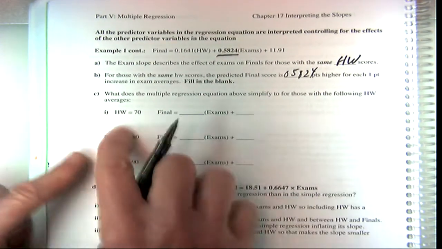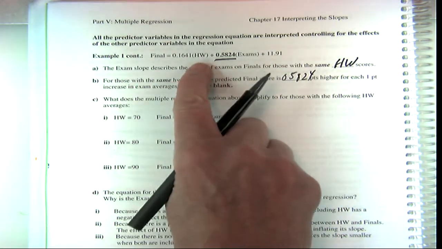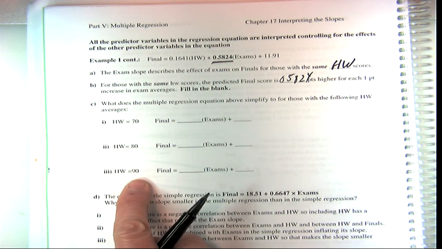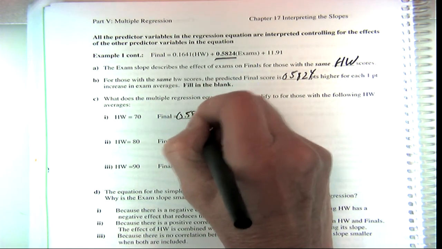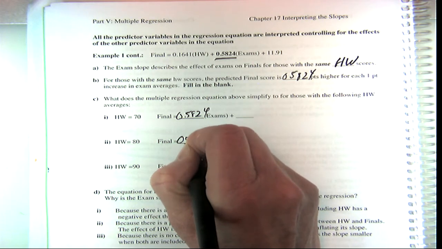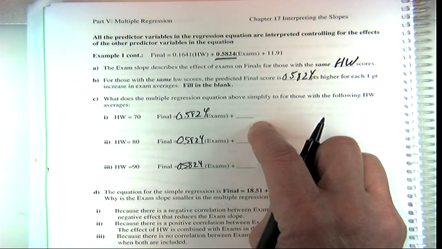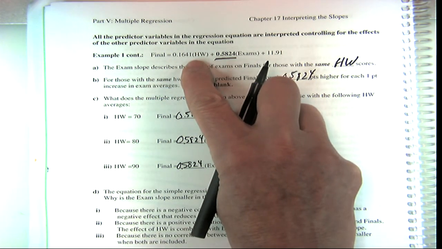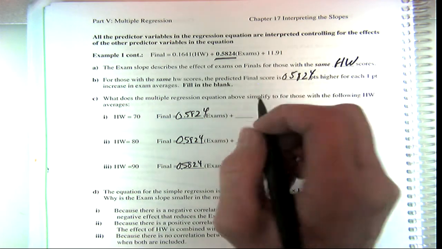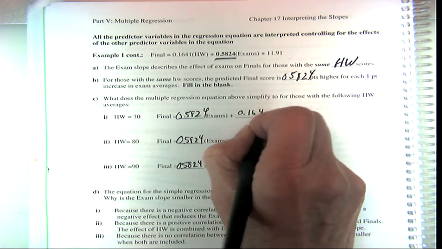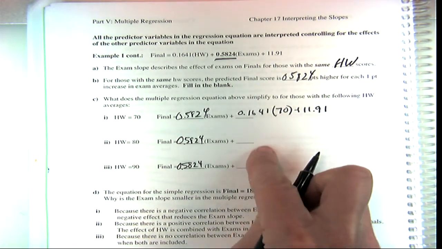Like before, we looked at the same equation, but we said for homework scores of 70, 80, 90. Now we're going to do exactly the same thing here. The slope is going to be the same for all of them, and just the intercept is going to change. So put in the same slope, 0.5824, for all of them. When we put in homework of 70, 80, or 90, the intercept will change. I'll do the first one, but you know how to do this, right? The first one would just be 70 times 0.5824 plus 11.91, and then the next ones would be 80 and 90.